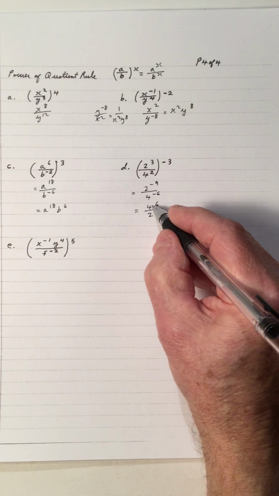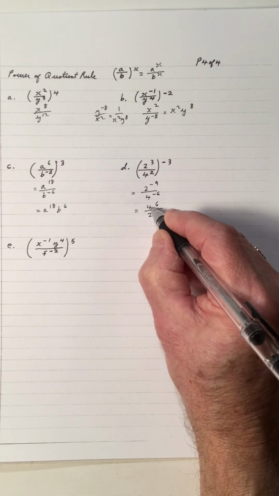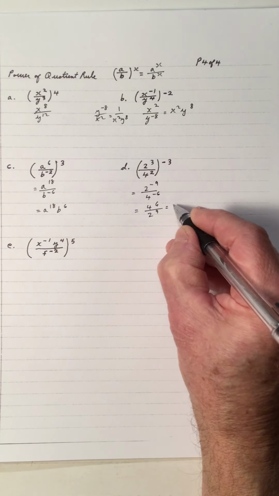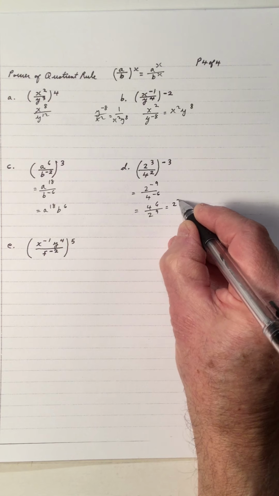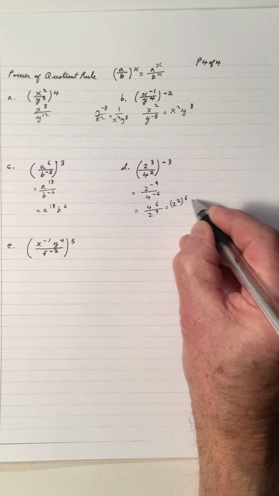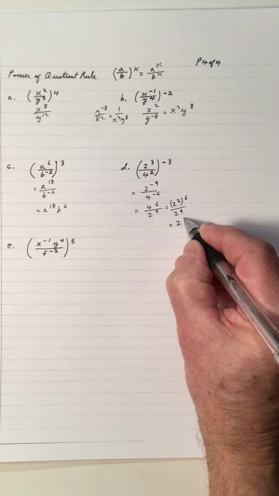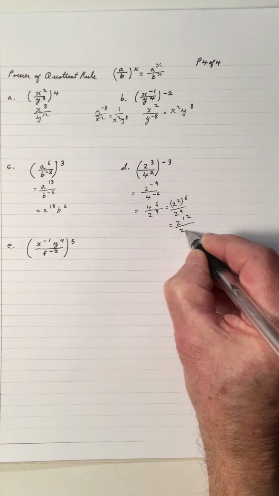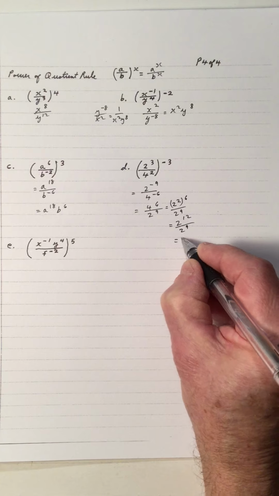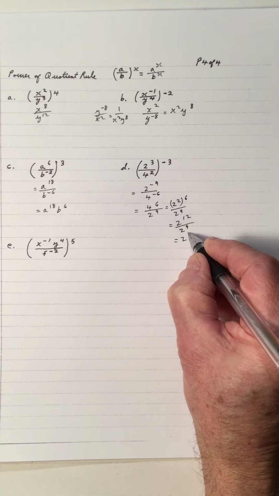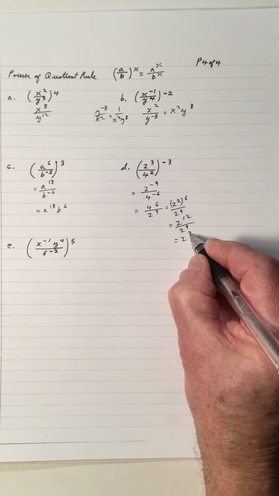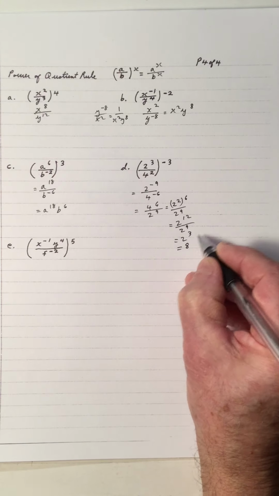And what happens here is that the 4, if you think about it, the 4 is 2 squared to the 6 over 2 to the 9. So that's 2 to the 12 over 2 to the 9. We're dividing, so we subtract 12 minus 9 is 3. So that gives us an 8.